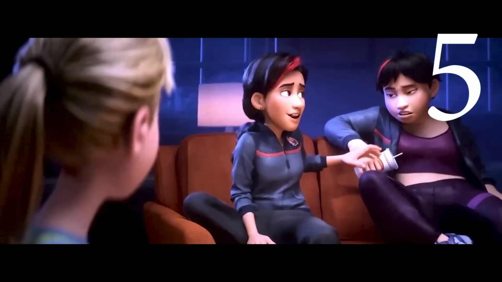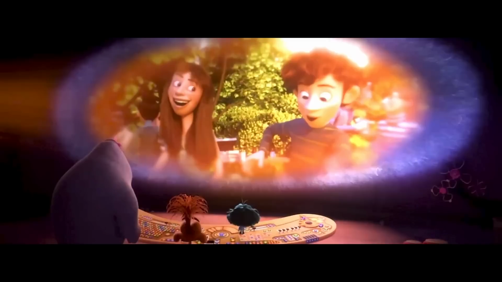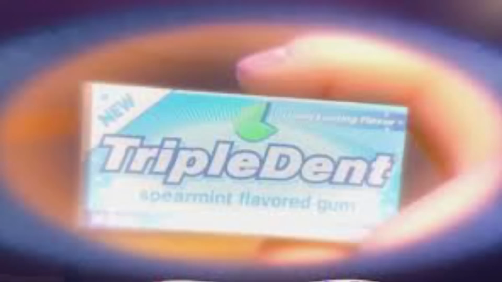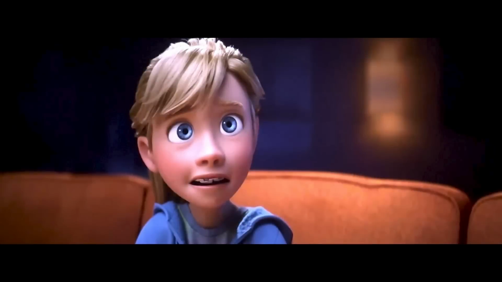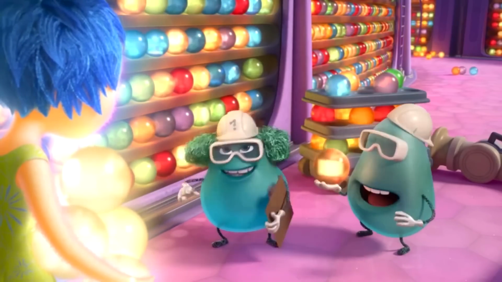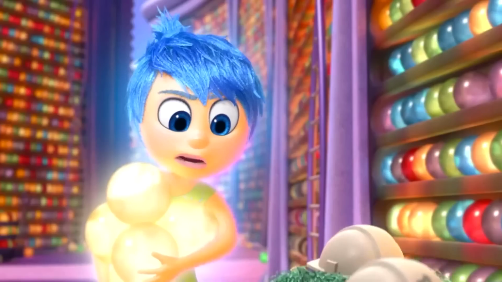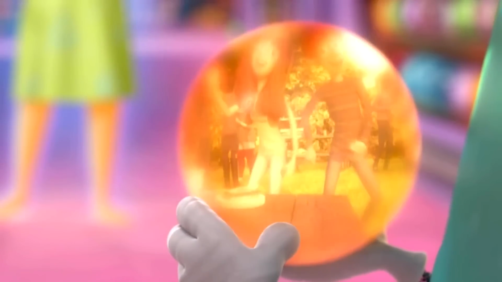When Riley is asked about her favorite music, the emotions on the control panel search for any available song. Out of nowhere, a song from a gum commercial appears. We met this commercial in the first Inside Out movie. Here, Riley's mind workers confessed that they like to send the song back to Riley's head for fun, so it repeats over and over for no reason.